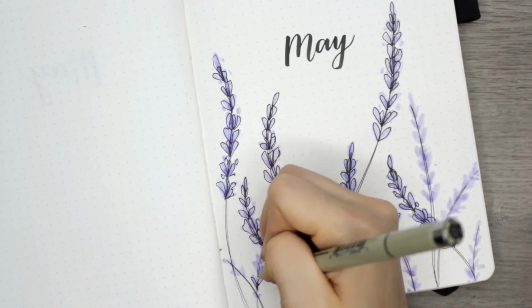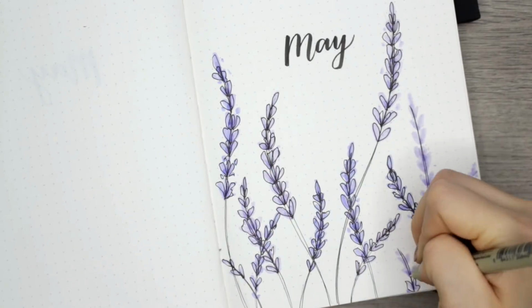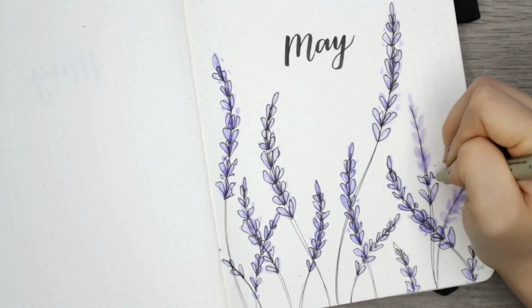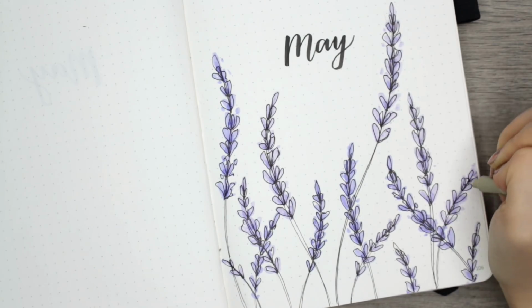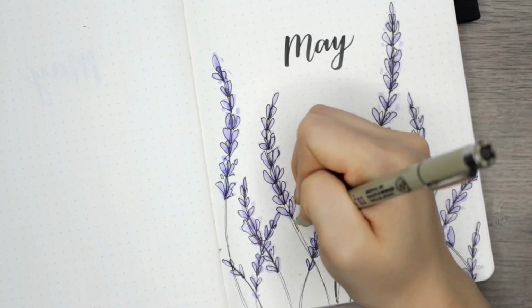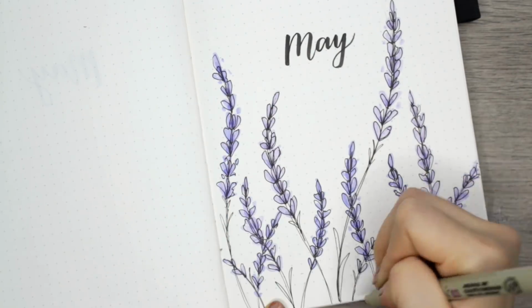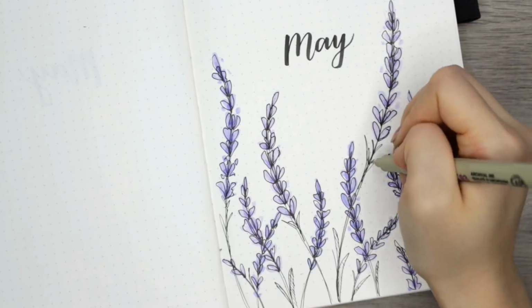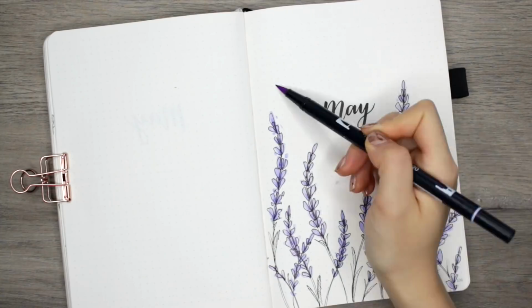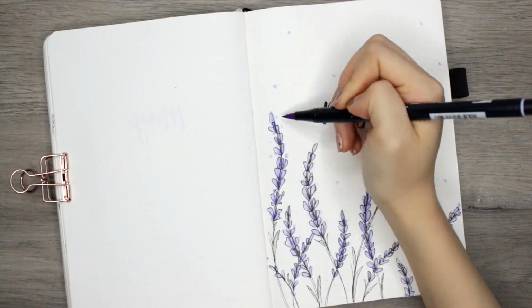So for my theme this month, I decided to link it back to my April bullet journal setup because April showers brings May flowers, of course. So I did this lavender field with all these lavender flowers swaying in the wind, and I feel like it ended up looking very calming and relaxing, which is what I was going for because the scent of lavender is actually meant to be really relaxing, which I think I need in my life right now.